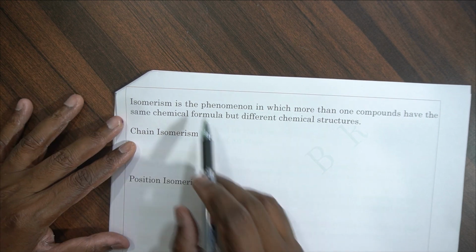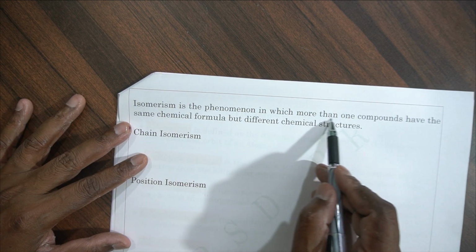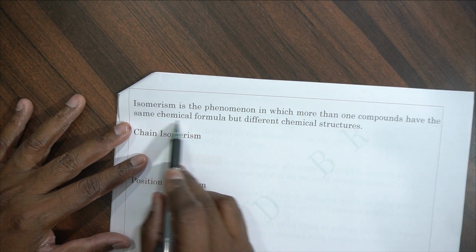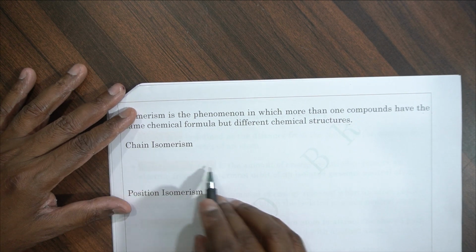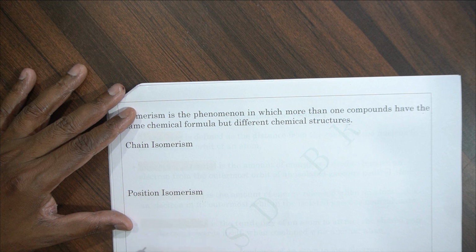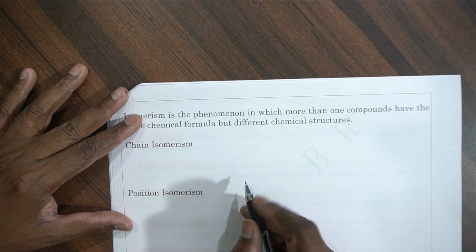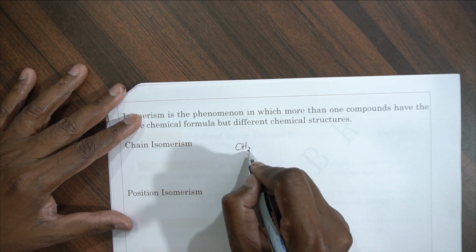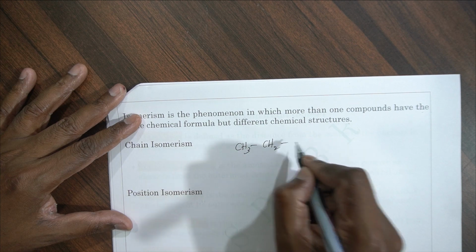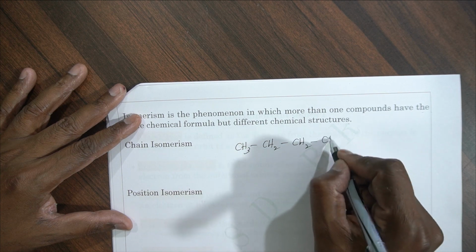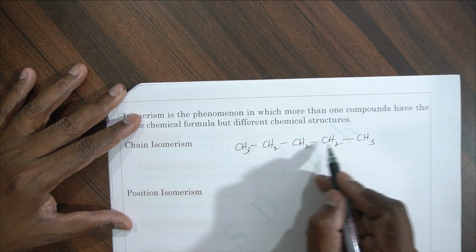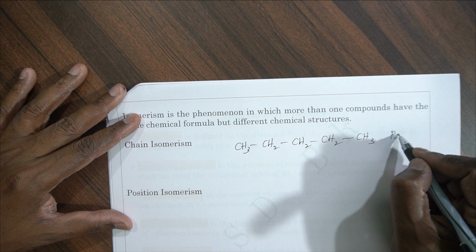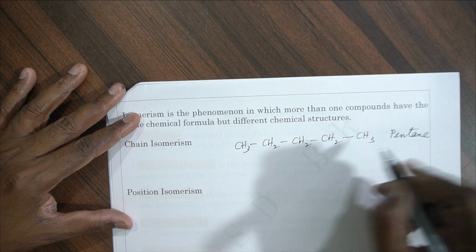What is isomerism? The definition: phenomenon in which more than one compound has the same chemical formula but different chemical structures. Now different isomerisms: chain isomerism and position isomerism. You must know what is chain isomerism. If you write a structure like this, CH3, CH2, CH2, CH2 and CH3. So 1, 2, 3, 4, 5. So this is pentane. Yes, we already know.